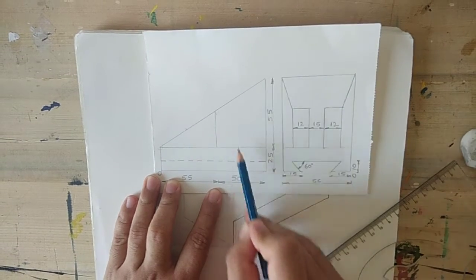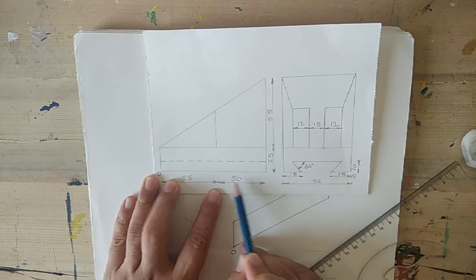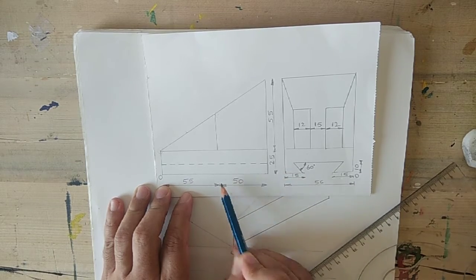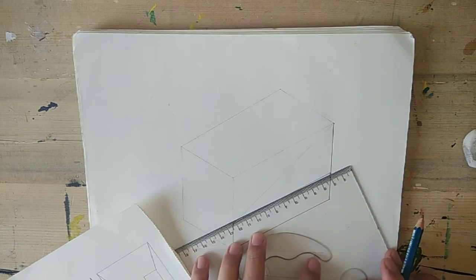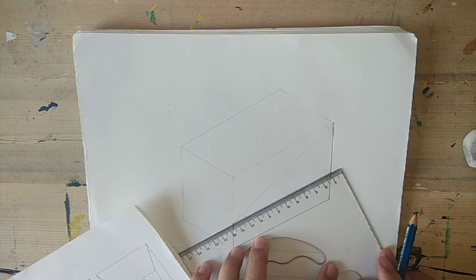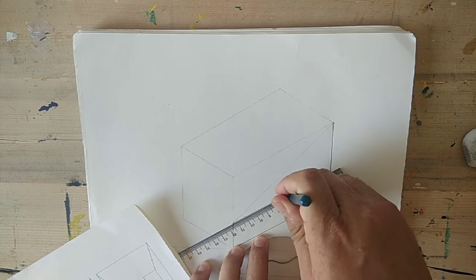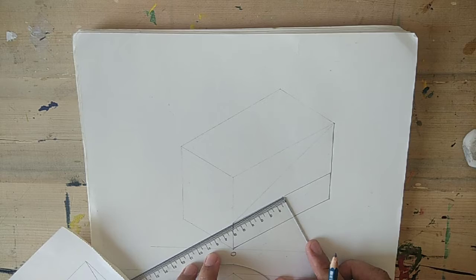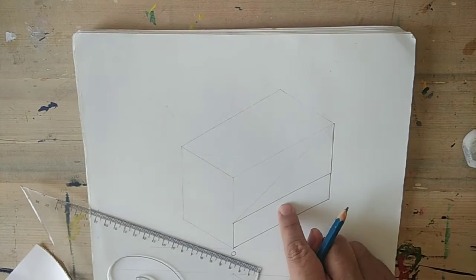See, the horizontal distance of this vertical height is given to you. From the origin side it is 55 and from the back side it is 50. Suppose I am taking the 50 mark from the back side. This is 50.